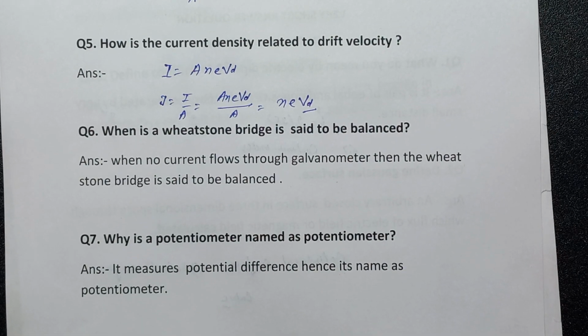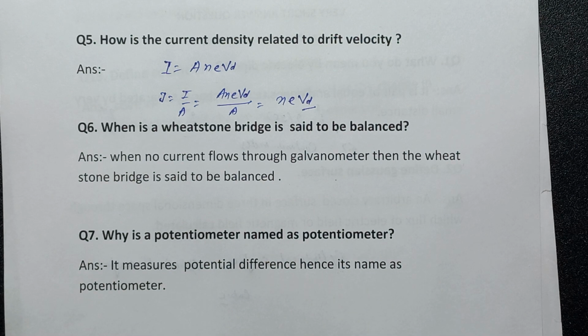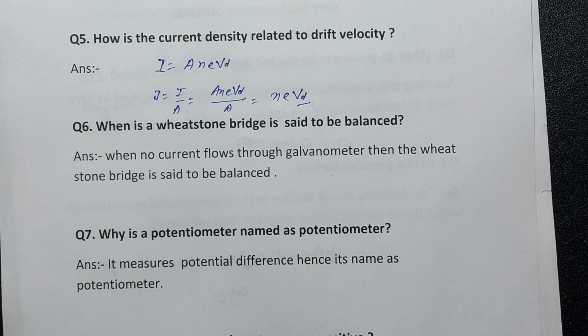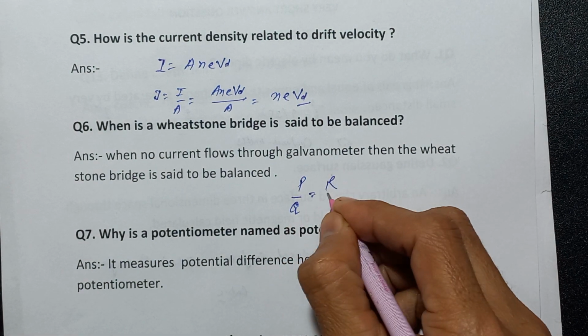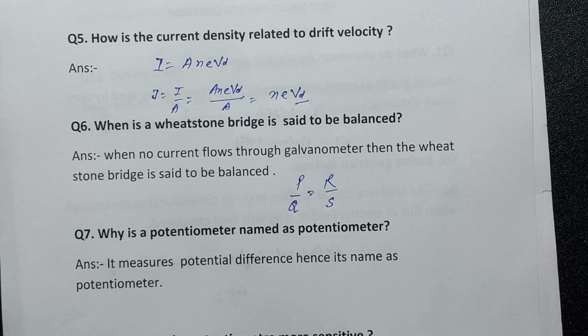Now next question, when is a Wheatstone bridge said to be balanced? When no current flows through the galvanometer, then the Wheatstone bridge is said to be balanced. You know, when the galvanometer gives zero deflection, we say the bridge is balanced. P by Q equals R by S, these are the four resistors.